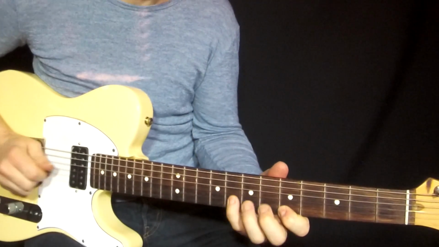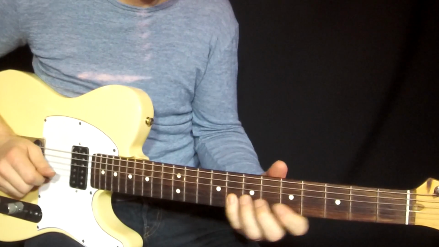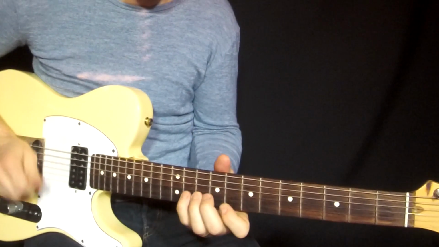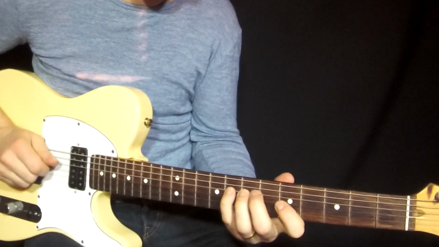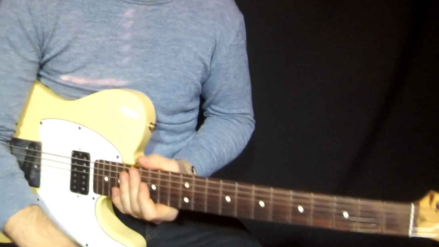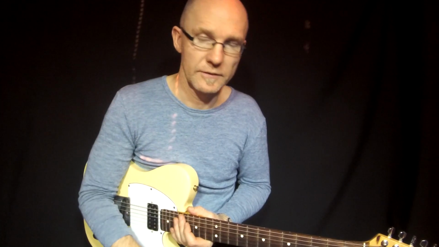But you can practice this in eighth notes, like this. And so on. And you can practice shorter phrases, and you can practice longer phrases.